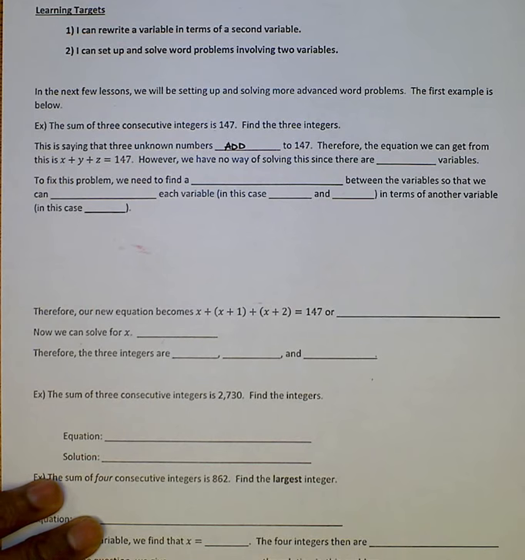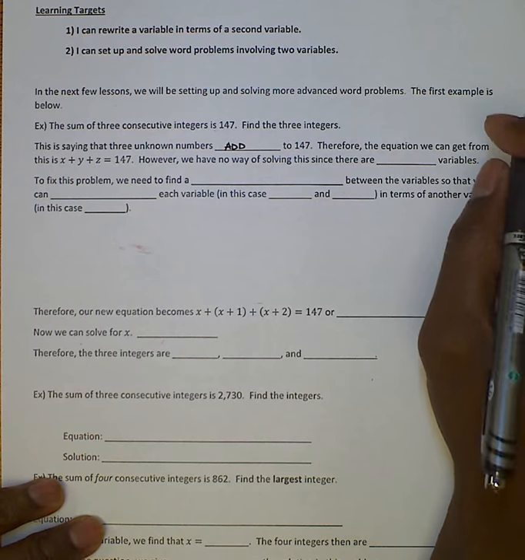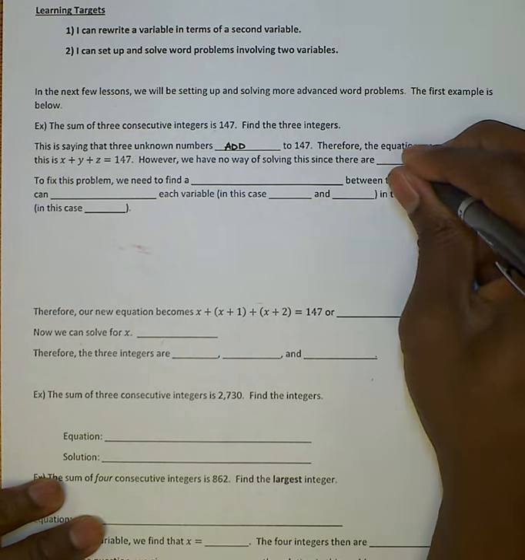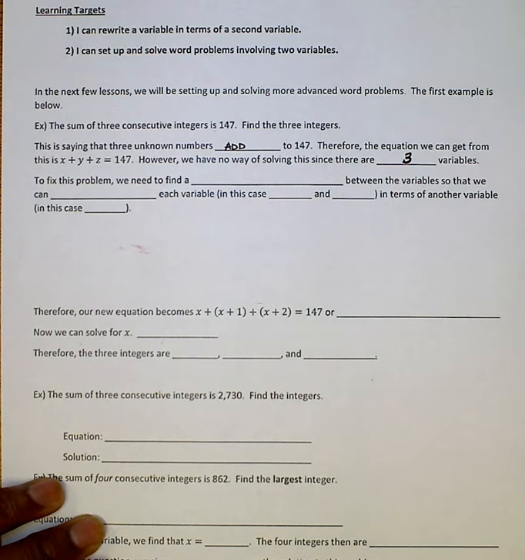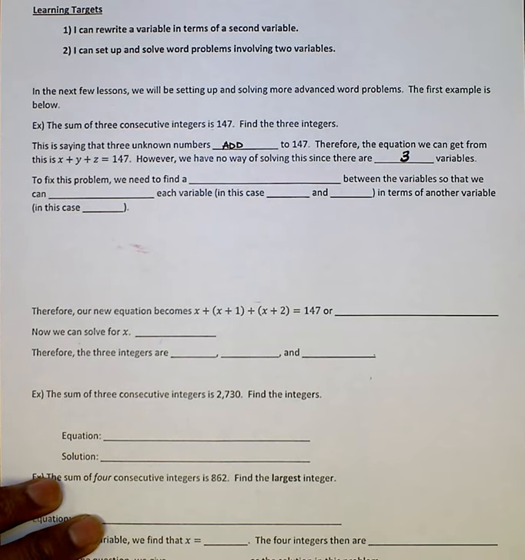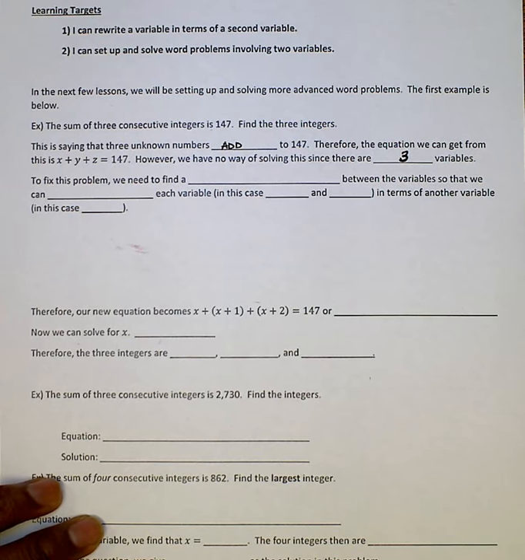We don't know any of the numbers. We just know that three numbers add up to 147. However, we have no way of solving this because there are three variables. We know how to solve equations with one variable, but with three, it's kind of difficult for us. So to fix this problem, we need to find a common link.